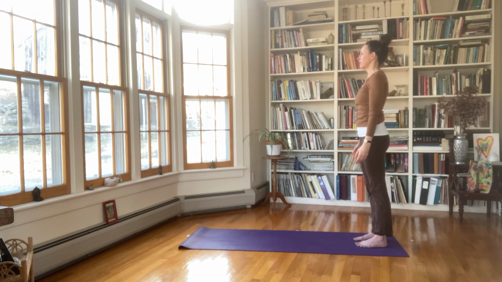One of the things that we're doing in our practice is integrating all of the elements into the body so that they all exist in the proper proportion. We have enough stability, we have enough movement, we have enough steadiness and enough flexibility.